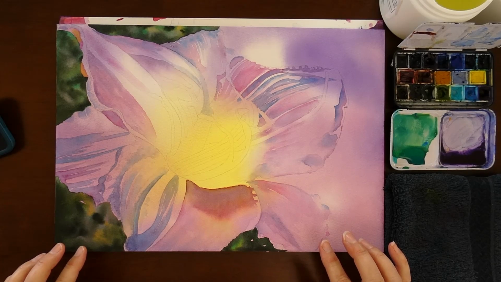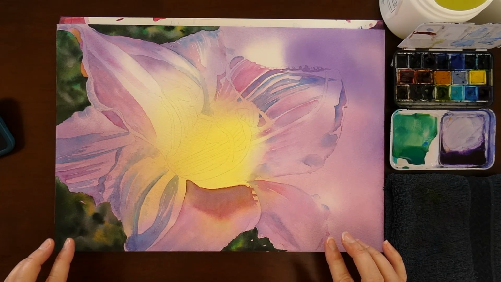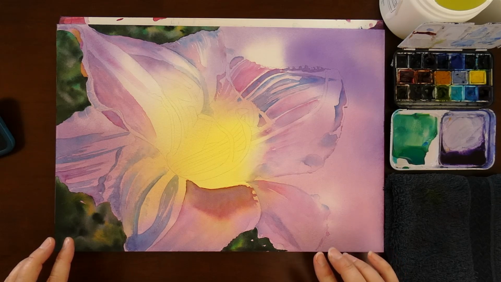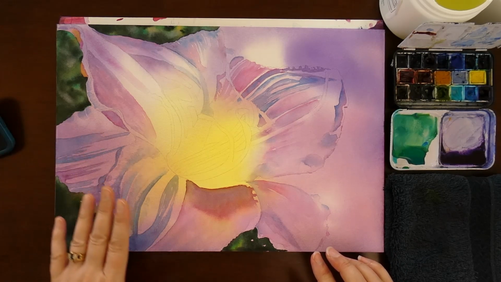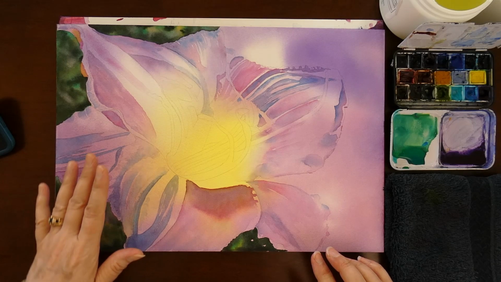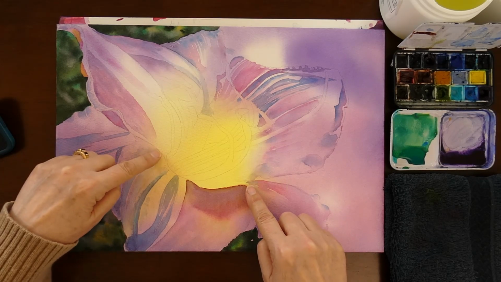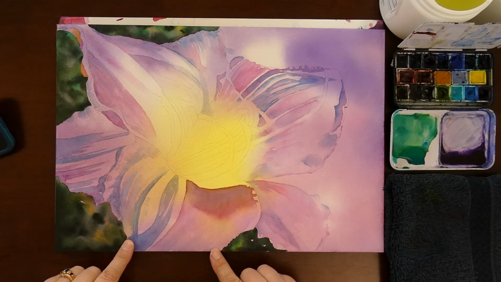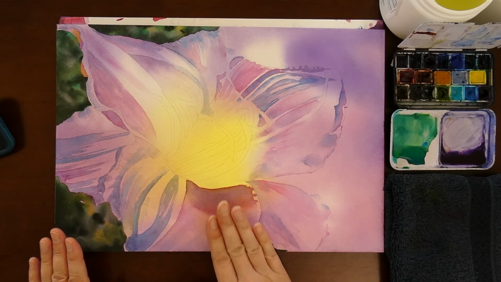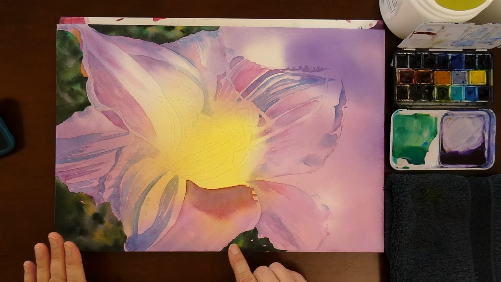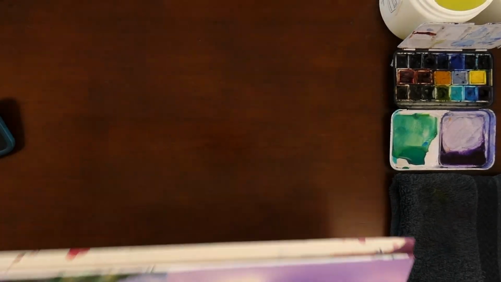I want to show you something about this painting now that it's dried. I looked at it at a distance and I'm having some doubts as to whether I have the right values in the shadow areas and in the shape of the petal. For instance, this is one petal and there's more shadow on this side than this side, but that's not how it looks to me. So I wanted to see if there was a way I could be objective about it. Let me show you what I did.